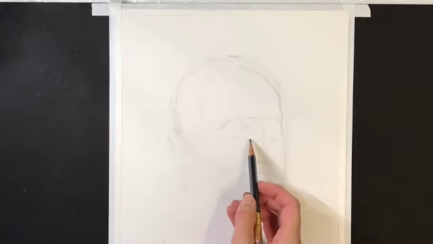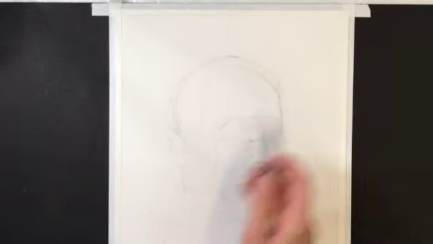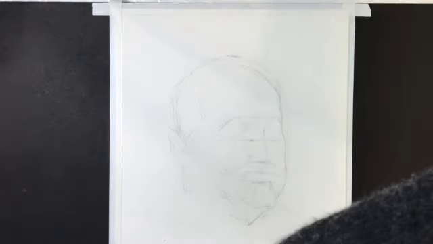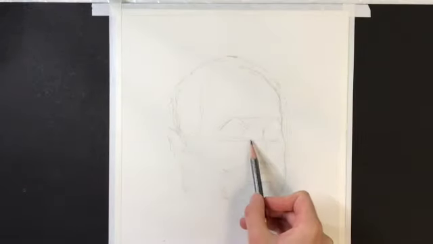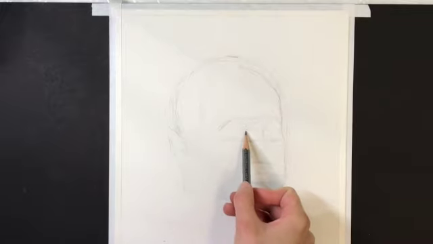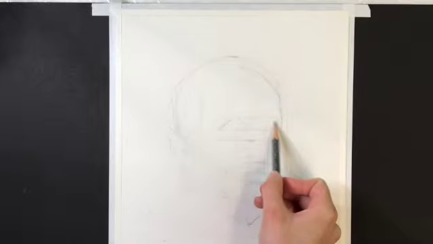Okay, so I've checked the center line on the model. And it looks like I need to lower the eyes a little bit. So it's good that we checked that.